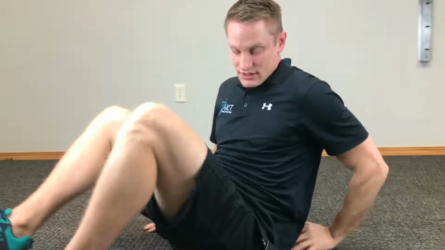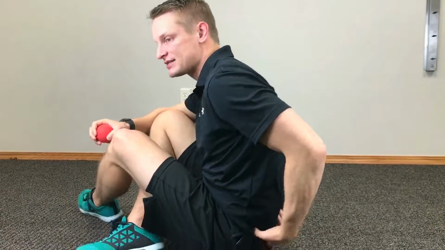So give these a shot, and it's totally up to you how you want to do this, but try these whenever you're having some low back pain, really right down here around that SI area.